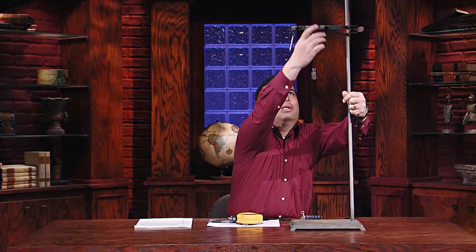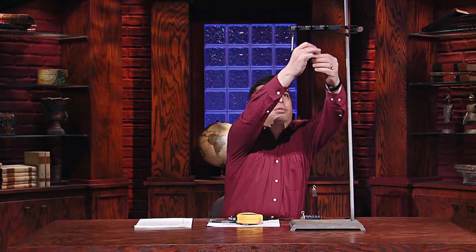So we'll lengthen the pendulum again. There we go. Okay, and how long is that?